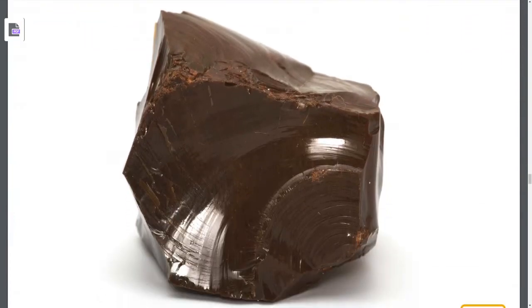Kind of looks like glass, doesn't it? This is obsidian. This is my favorite type of igneous rock, obsidian, better known as volcanic glass. Volcanic glass forms when certain types of lava cool and harden, becoming smooth, shiny, and glass-like. Only certain types of lava under certain conditions will ever become volcanic glass.